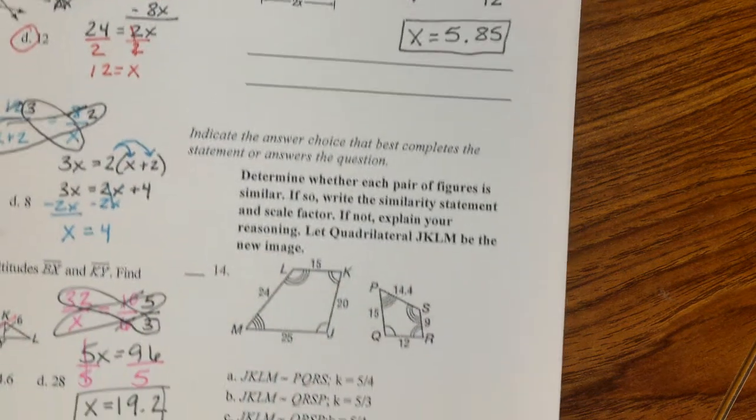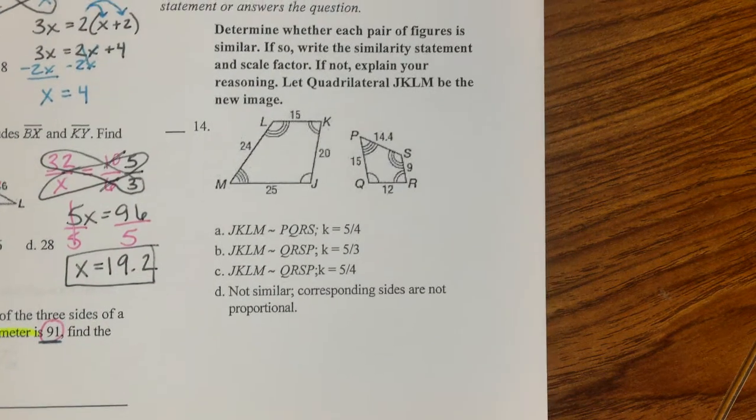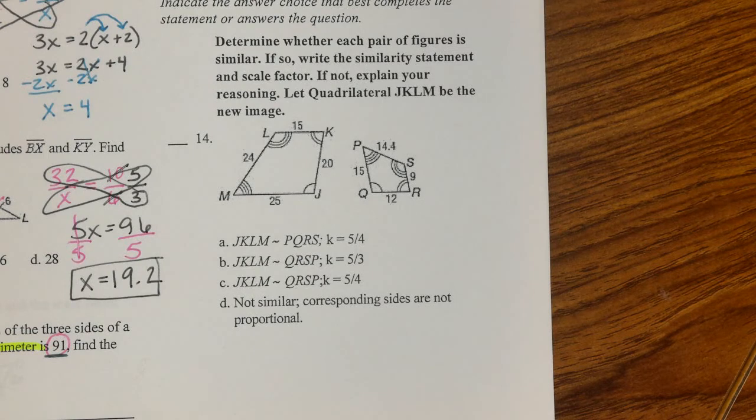Okay, so number 14, we have a little bit of work to do. We are needing to determine whether these are going to be similar or not, and then we need to write the correct similarity statement as well as the scale factor. Okay? So, if you look at the similarity statements, they're almost all the same. Okay? But let's take a look first at, are they even similar? All right? So just like the triangles where we did the small, medium, and large, we can't really do that when we have more than 3 sides.